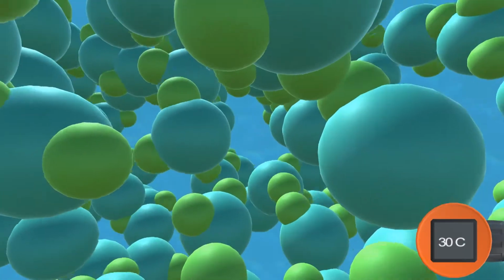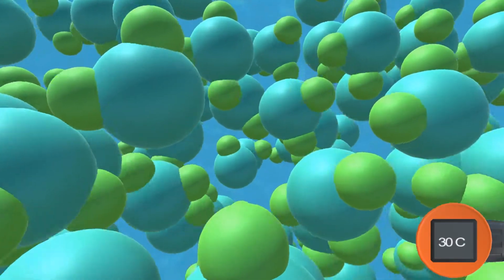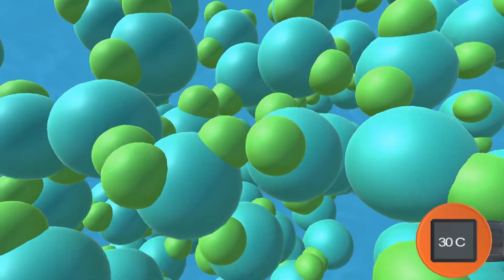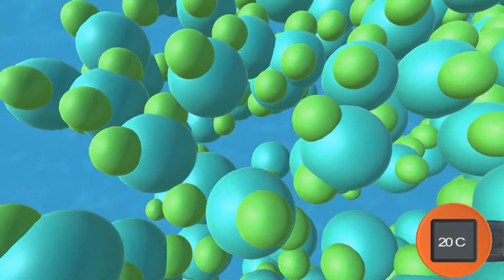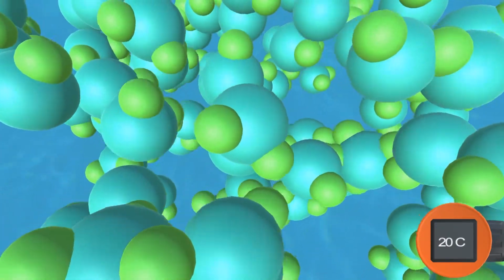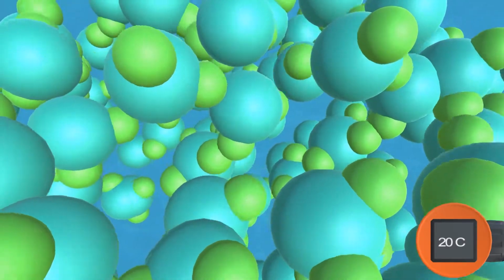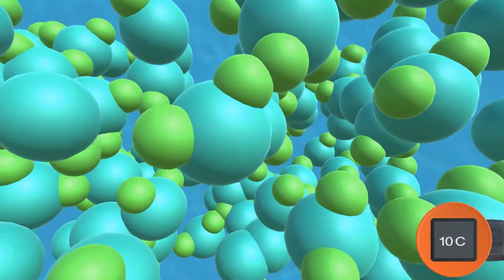And now, watch what happens as we lower the temperature even further. The molecules become even less energetic and even closer together. This is not surprising. That is what happens to the molecules of virtually every substance when it's cooled. But when the temperature gets really close to the freezing point, 0 degrees Celsius, H2O does something unusual.